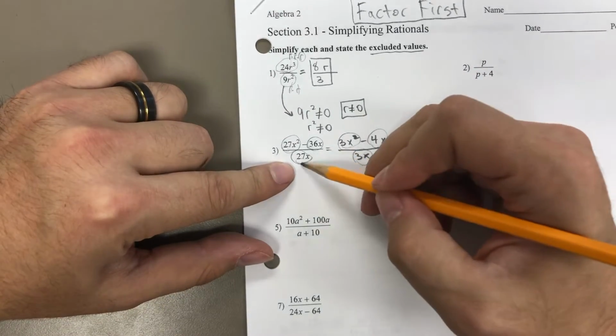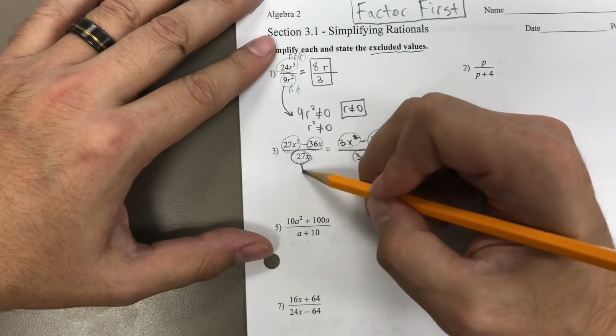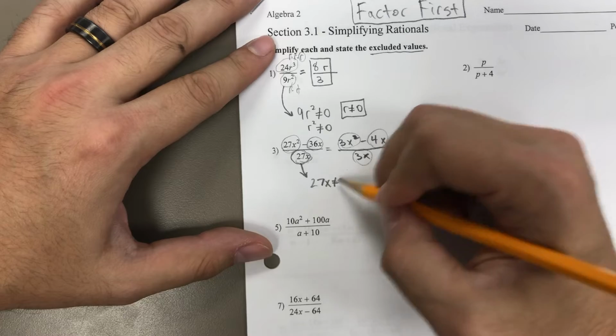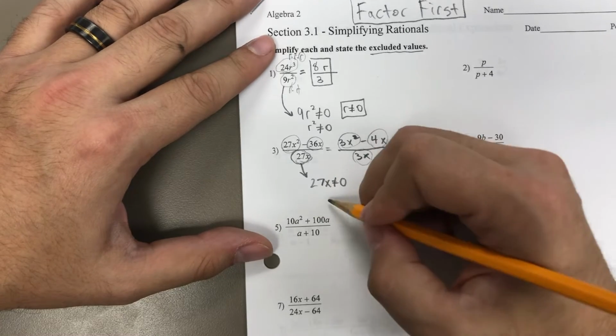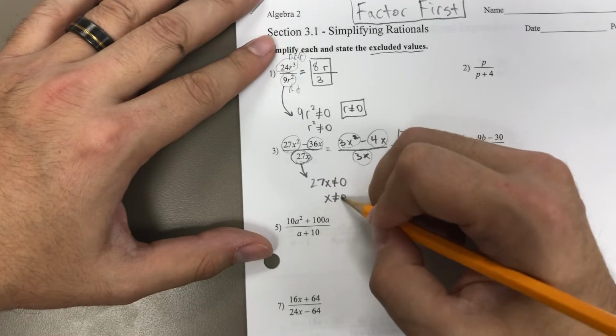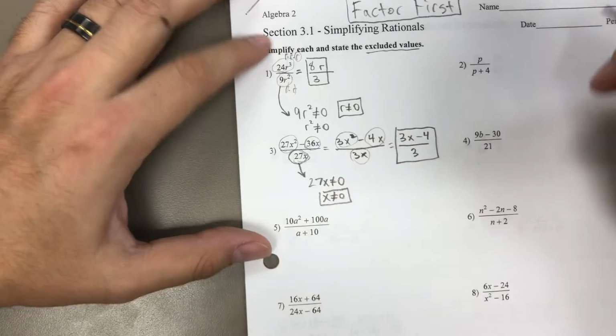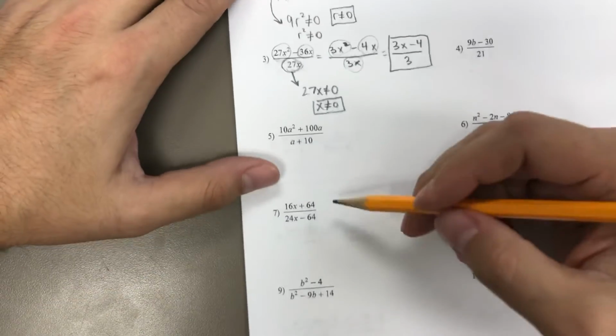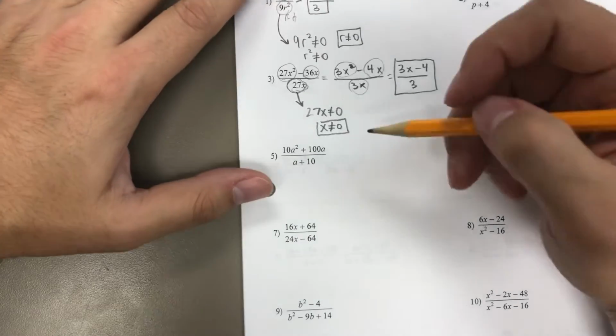Now for the excluded values, I just go back to the original function. I take out the denominator, and I say that it cannot be equal to 0, and then solve. So if I divide both sides by 7, I still just get that x cannot be equal to 0. All right, I'll do one more, and then that'll be it for this video, and then I'll move to the second half a little bit later.